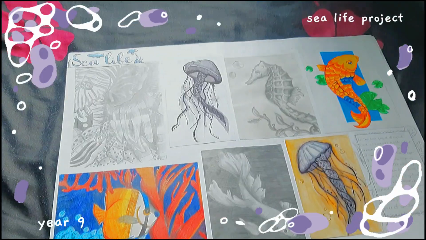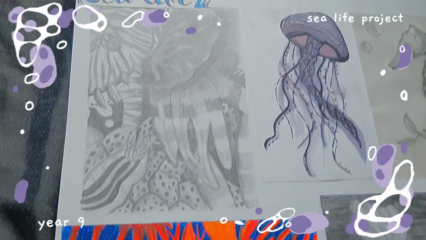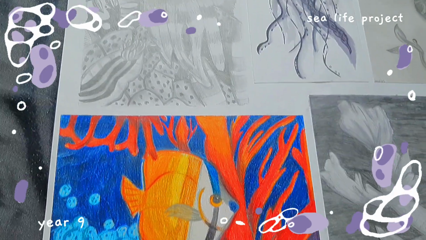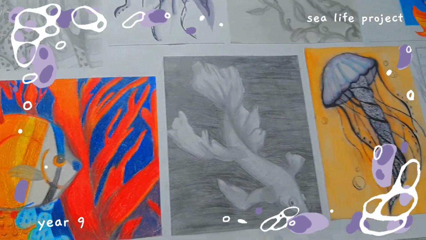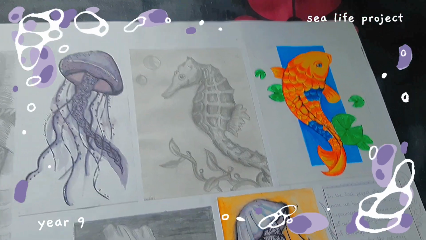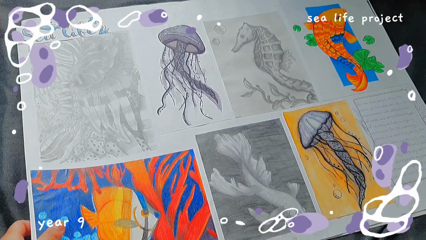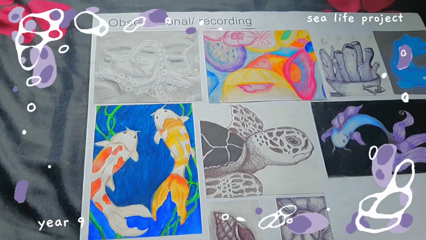So the first project I got to do is sea life. For this topic, we jumped straight into observational studies as we didn't do any artist research. So here you can see I just drew a bunch of fishes, jellyfishes, and seahorses on this page while using mostly graphite pencils and not really knowing how to shade properly. Now moving on to the next page.